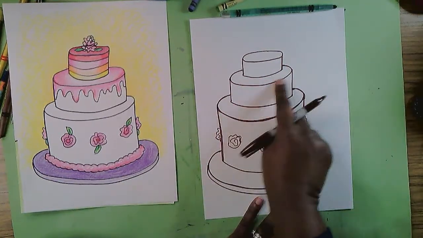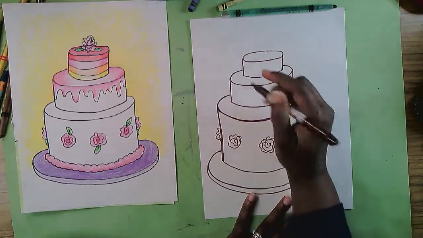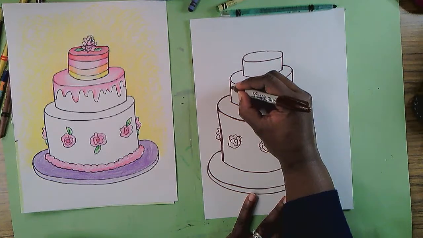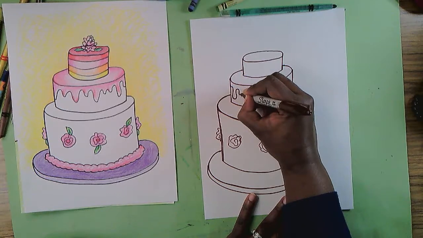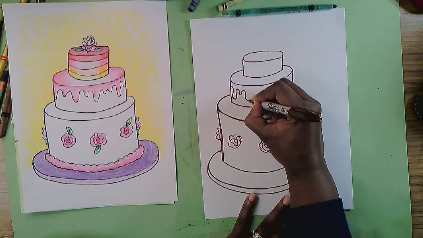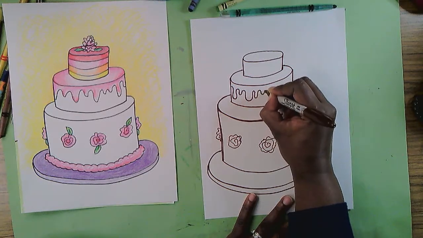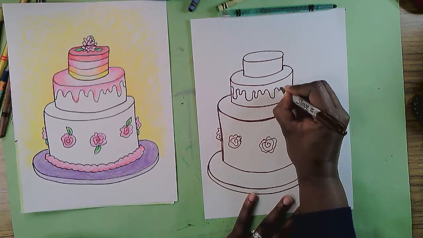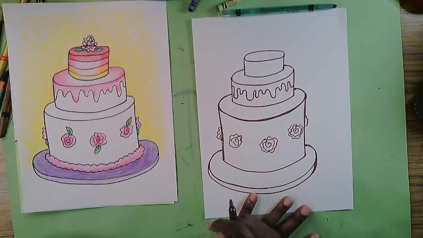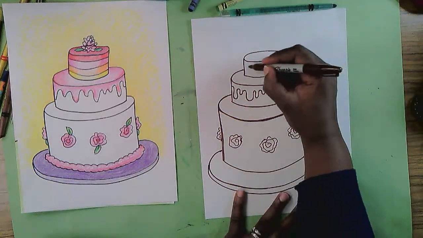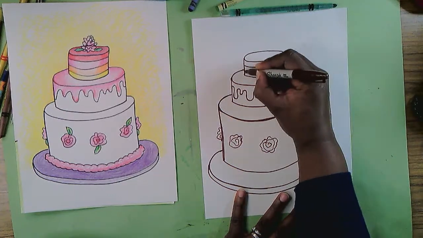Then this layer had some icing that was dripping down from the top down to the sides. And all I'm going to do is just add a wavy line. So I'm going to make it curve down and curve up. And I'm going to make some of them wider than others and some of them shorter than others. And I'm going to try to make all of these drips look a little bit different all the way to the other side. So there's some drips, and then this part will just have some stripes. So I'm going to add some curves like this and this.